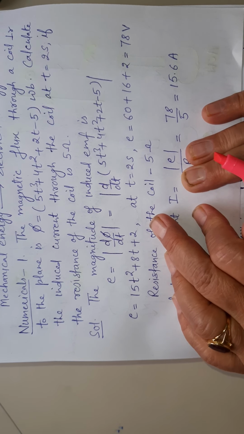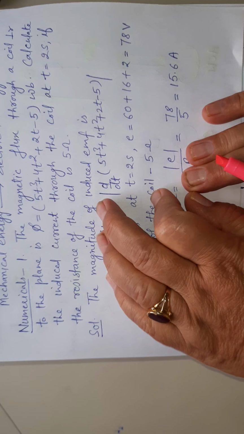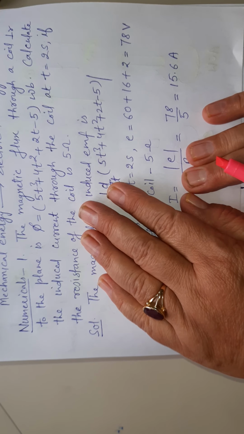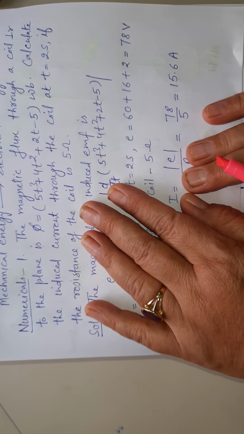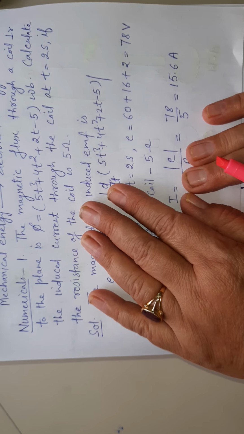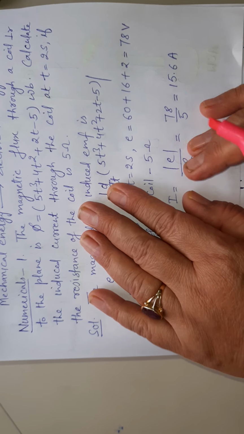Hello students, in previous lectures we have discussed magnetic flux and Faraday's law of electromagnetic induction. Now in this class we will discuss the numericals based on magnetic flux and electromagnetic induction. So I hope that you know the formula of magnetic flux.